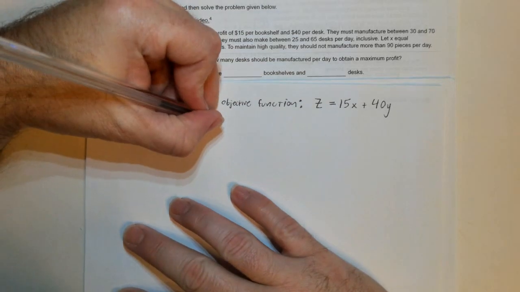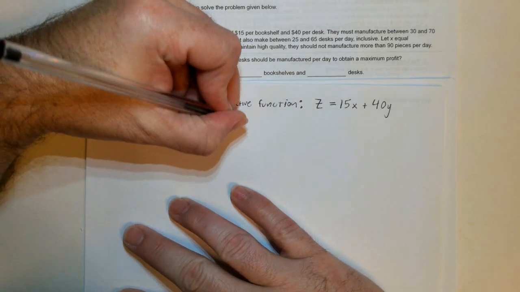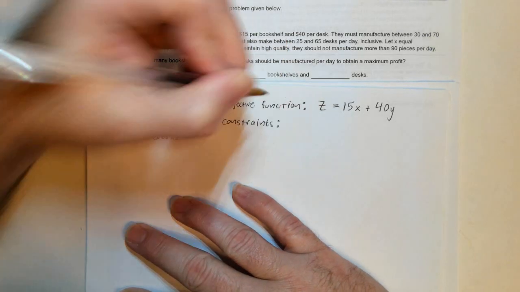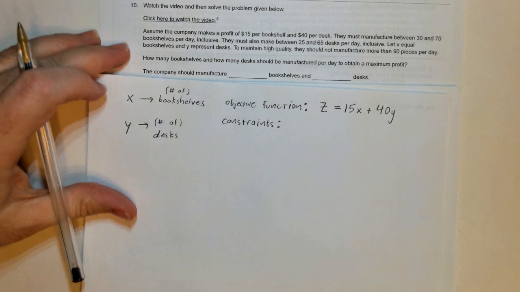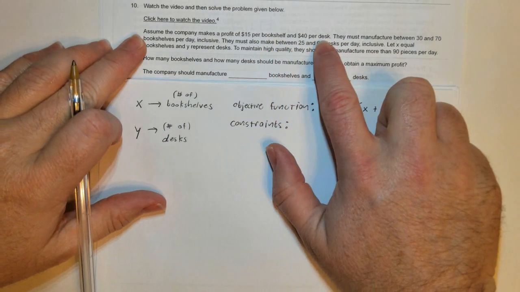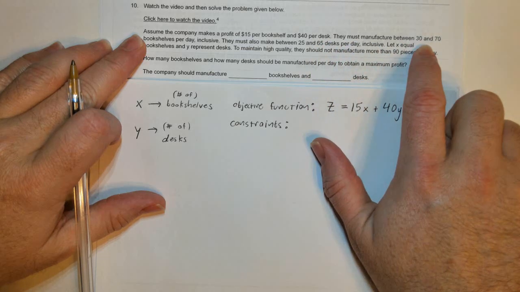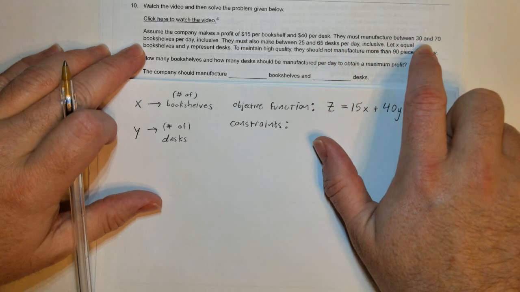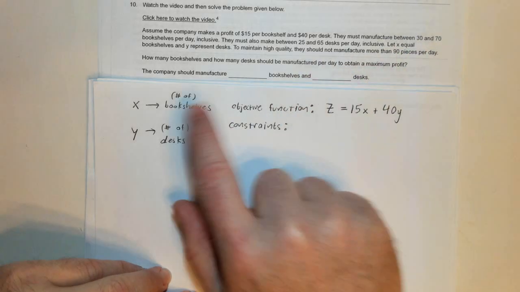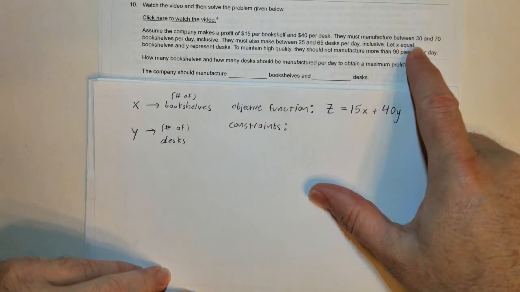Now, the rest of it tells us our constraints. So now I'm going to write constraints. You don't have to label all of this, but I'm going to. All right, so this is what everything has to live between. We use that sentence. They must manufacture between 30 and 70 bookshelves. Bookshelves are X. So X must live between 30 and 70.